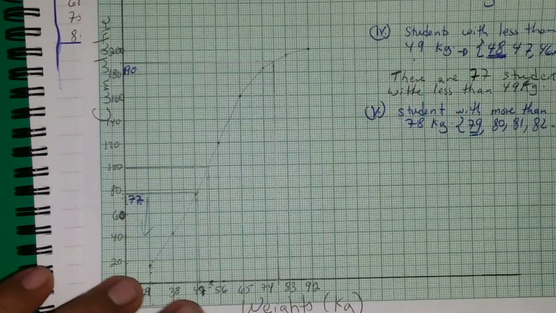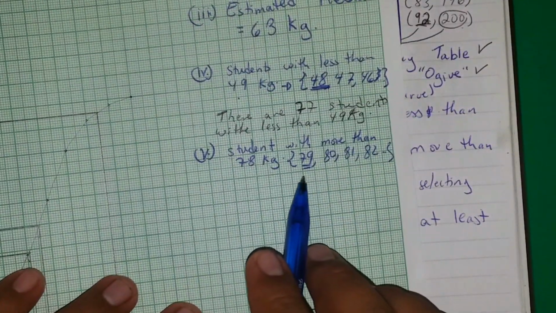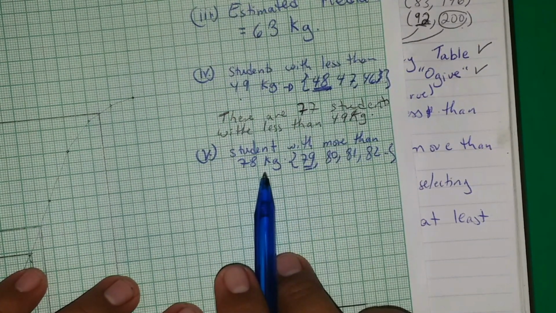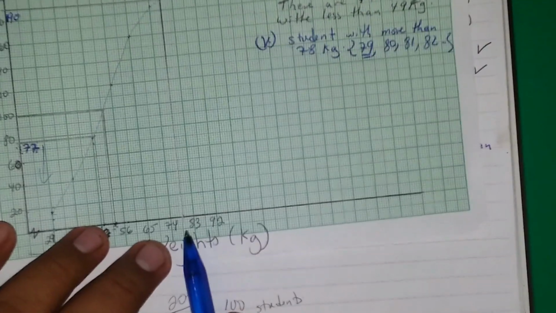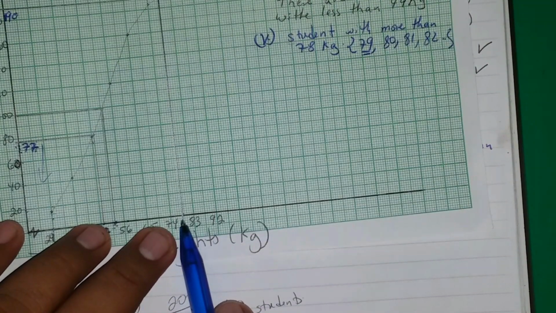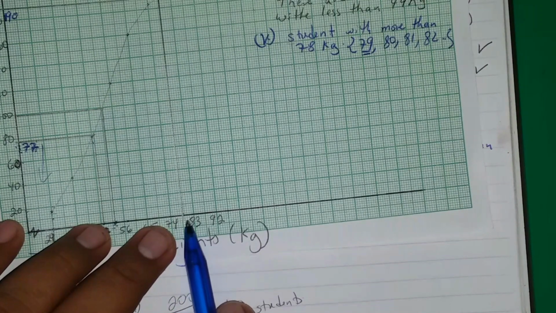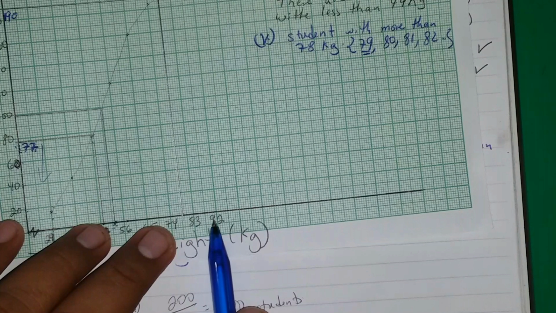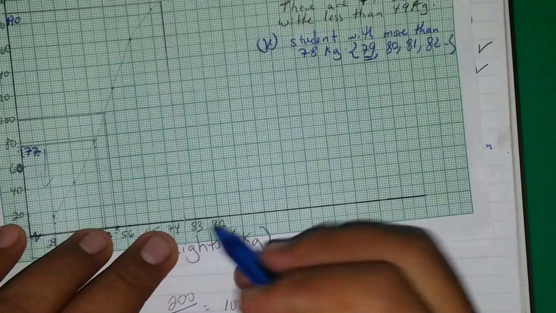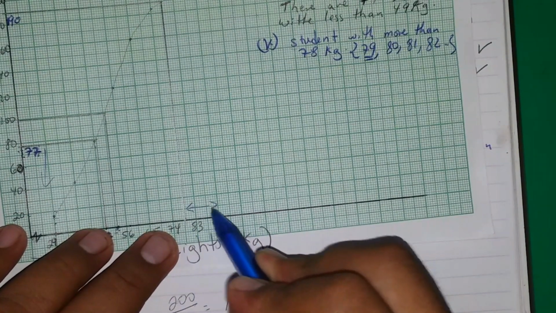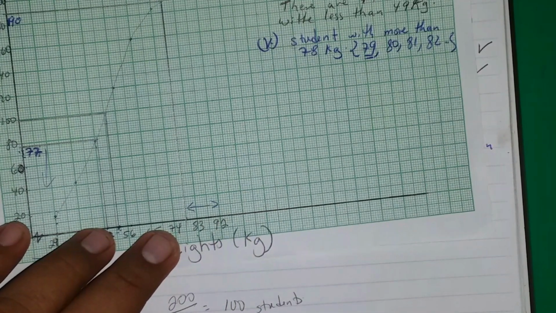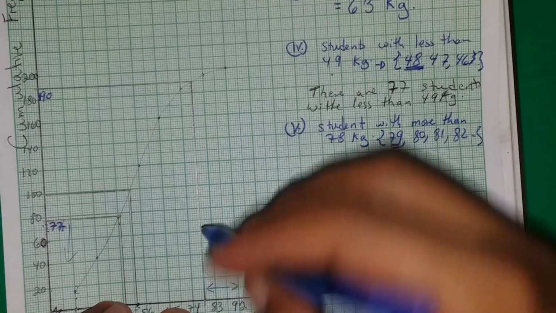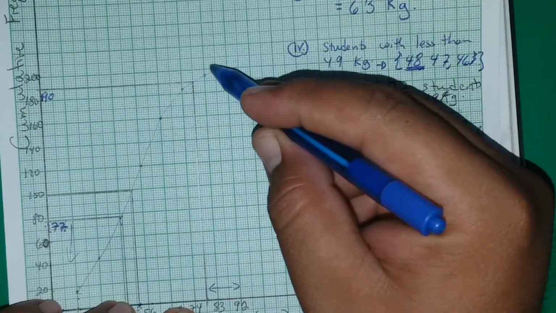190. Now notice the question said students with more than 78 kilograms. 78 was 79, and then we went 181, 182, 183, 184, 185, 186, all the way. So this is the section that we wanted, right? If we correspond that to the line, see that this is what we want.